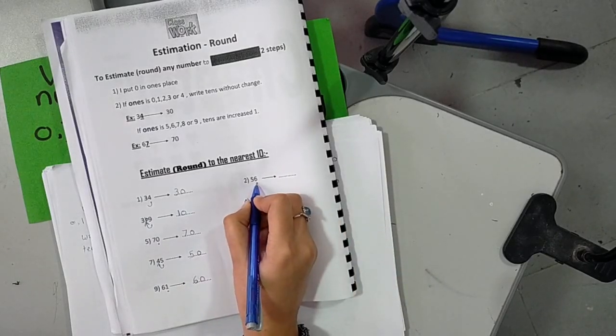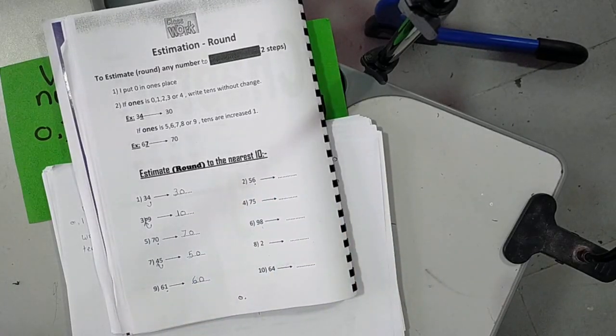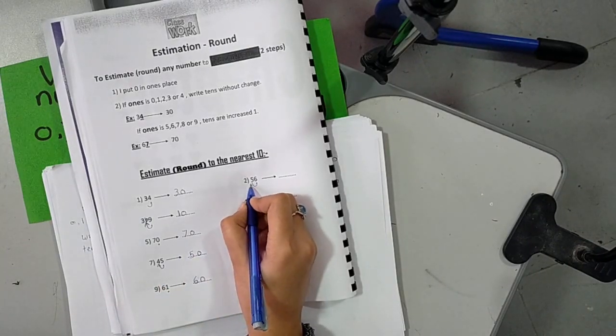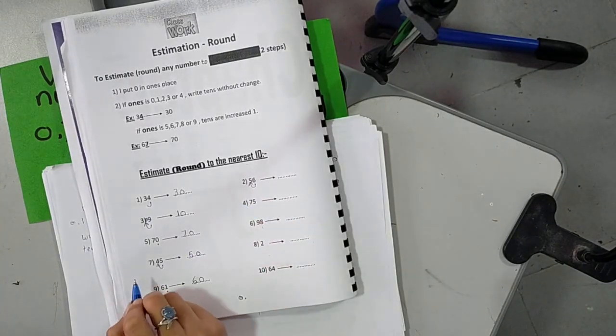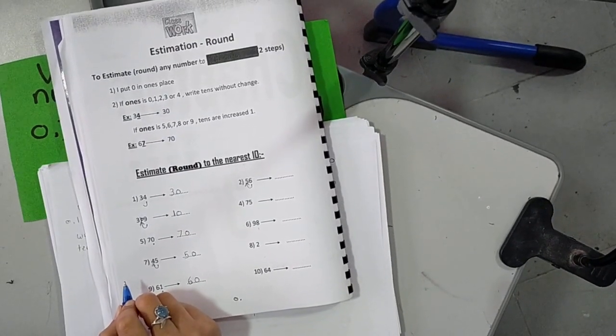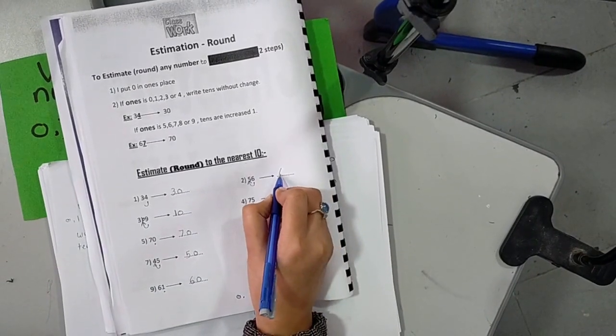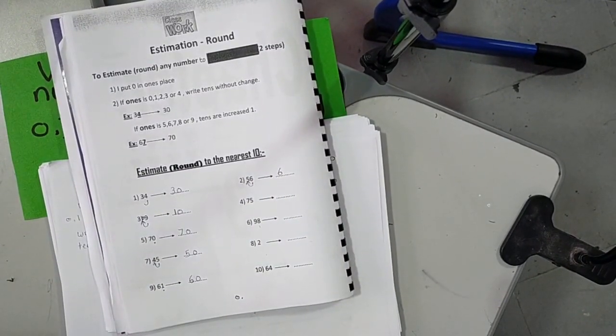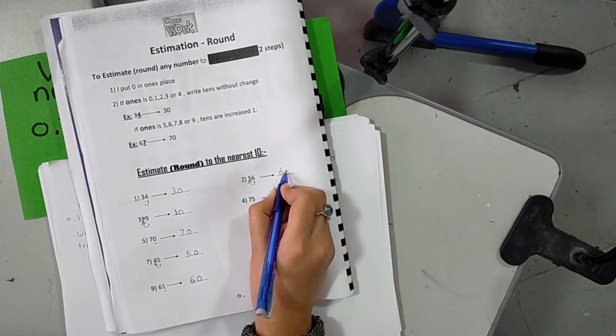56. First step, stop at ones. The ones here is 6. 6 is a strong number, so I have power to push 5, and 5 will move to the number that comes after it. The number that comes after 5 is 6. Second step, make your new ones 0.